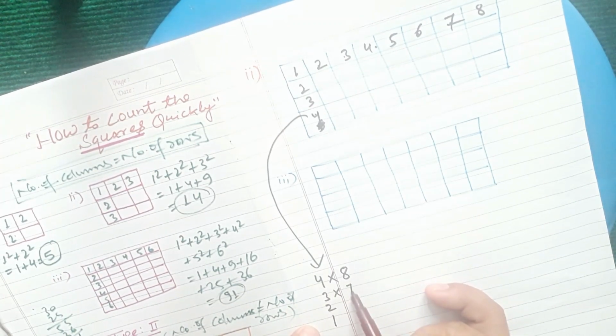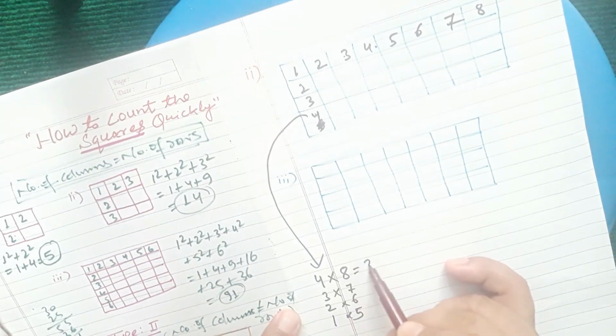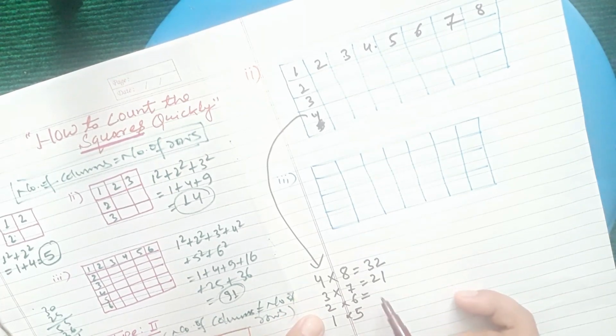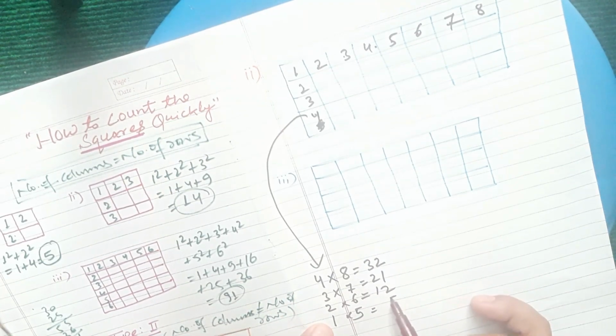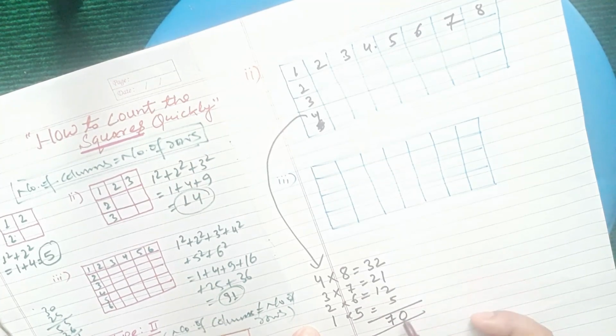And here 7 6 and 5, because you have to stop whenever you get 1. Now 8 4s are 32, and 7 3s are 21, and 6 2s are 12, and 5 1s are 5, right? Now add all, and you will get 70.